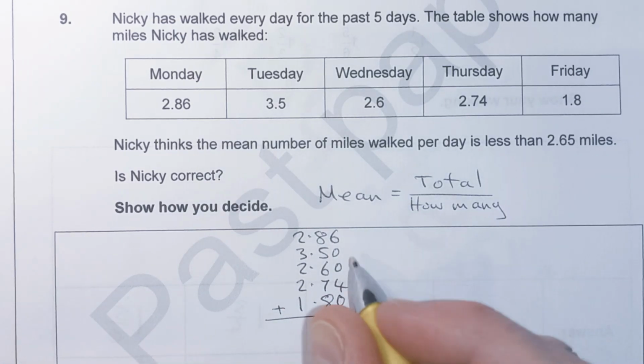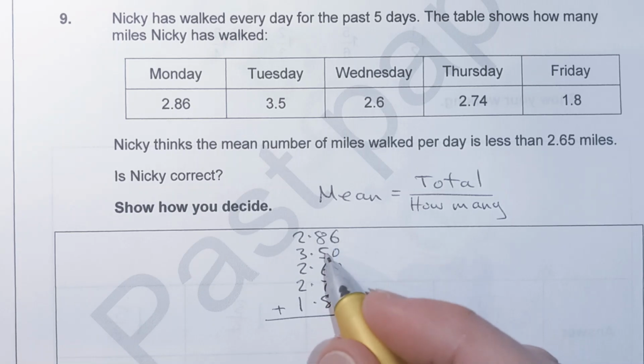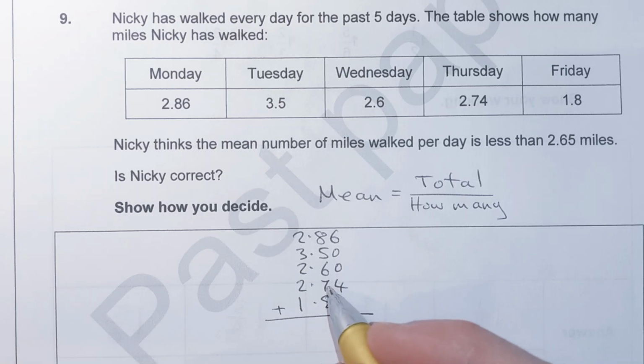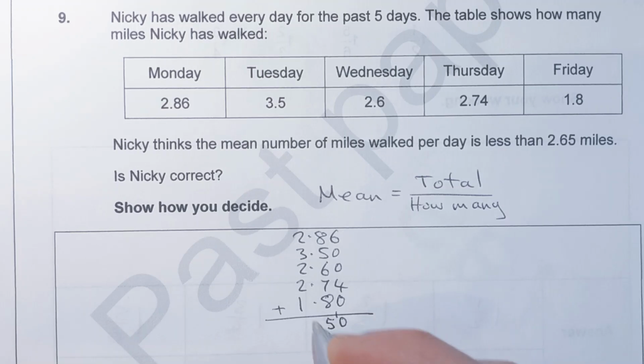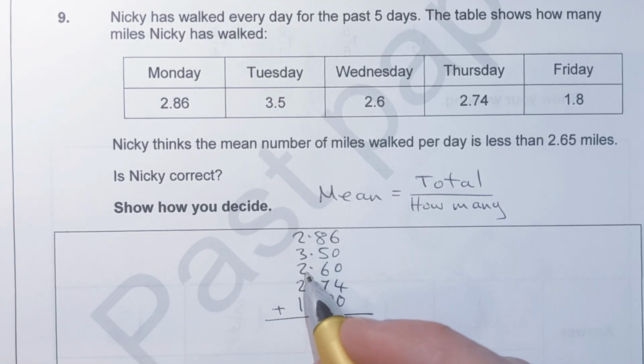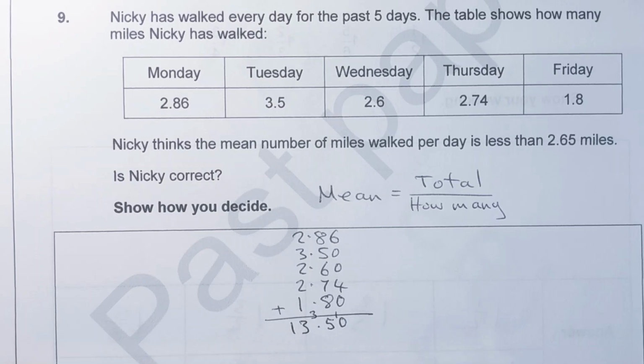we're adding together. So we've got 6 plus 0 plus 0 plus 4 is 10. And another 0, so it's still 10. 8 plus 5 is 13. Plus 6 is 19. Plus 7 is 26. Plus 8 is 34. Plus 1 more is 35. Put our decimal point. 2 plus 3 is 5. Plus 2 is 7. Plus another 2 is 9. Plus 1 is 10. Plus 3 gives us 13. So we've got 13.5 miles.